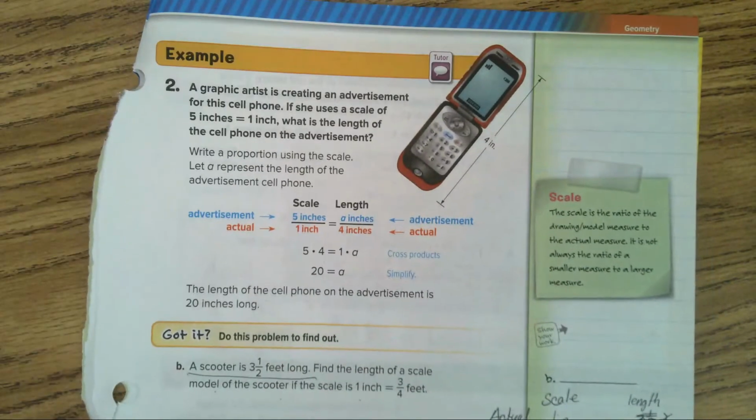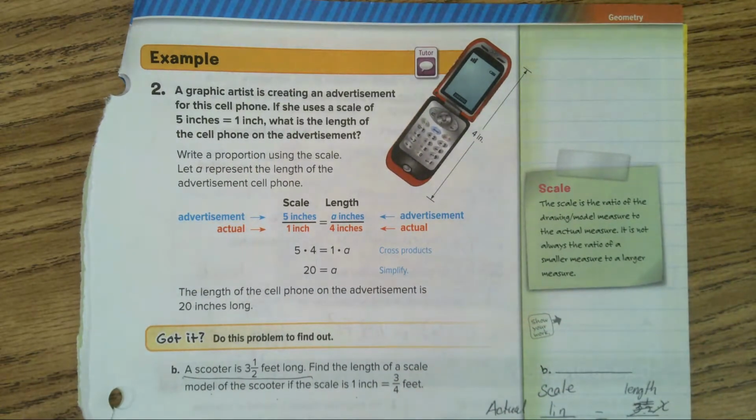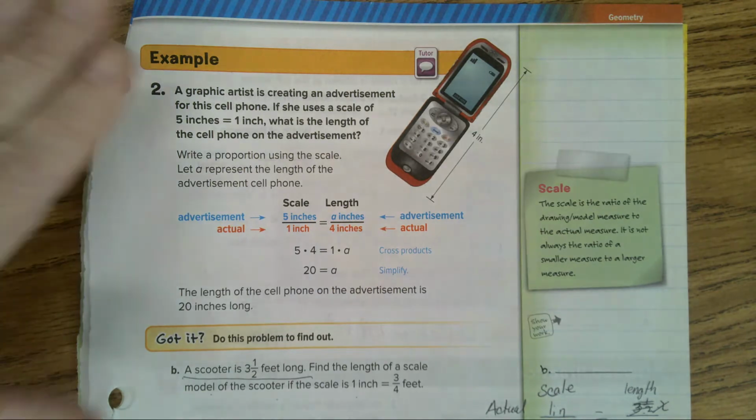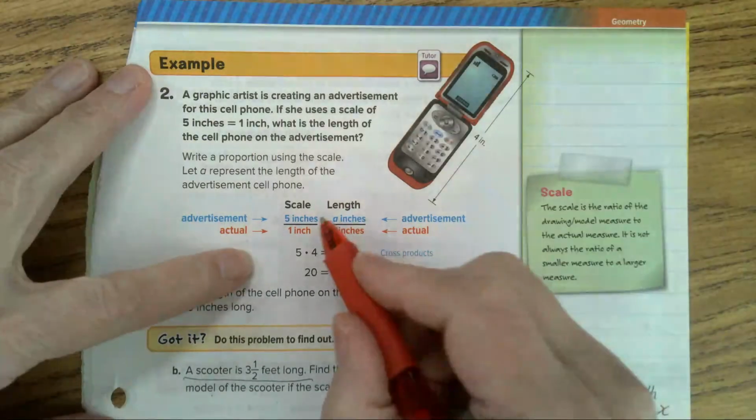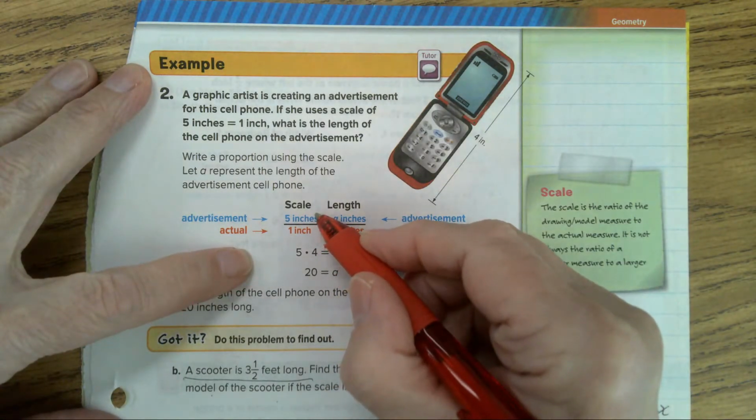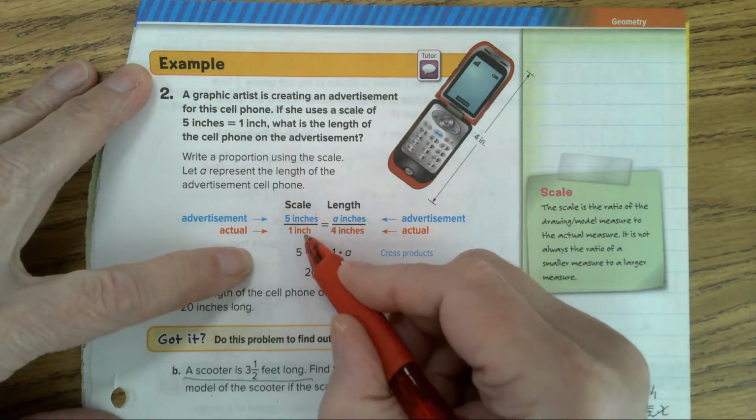Let's go on to example 2. In example 2, a graphic artist is creating an advertisement for this cell phone. These are the old ones, probably the type of cell phone that was around when you were born. If she uses a scale of 5 inches equals 1 inch, what is the length of the cell phone on the advertisement? Now here, this is much bigger than the real cell phone. It must be like this really big board, and you've got this cell phone enlarged to fit this poster. Okay, so what's the scale? 5 inches in the advertisement, but it's actually 1 inch on the little cell phone.